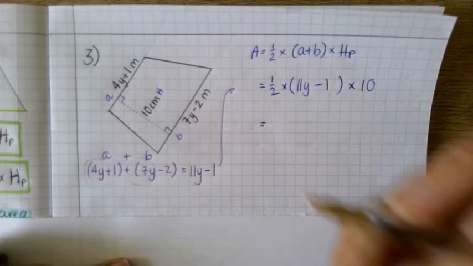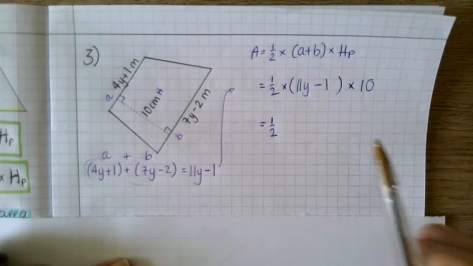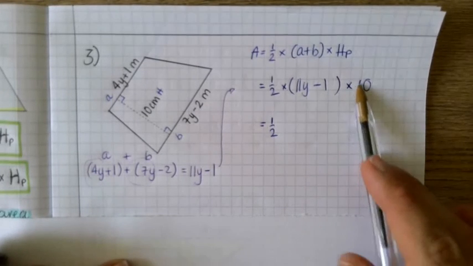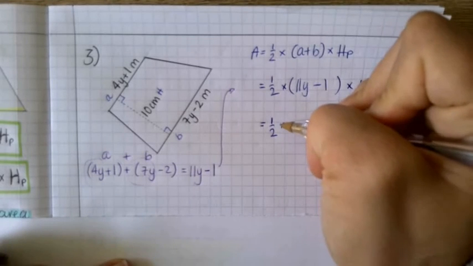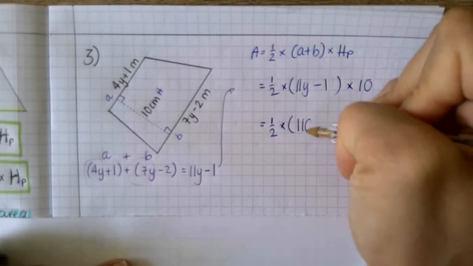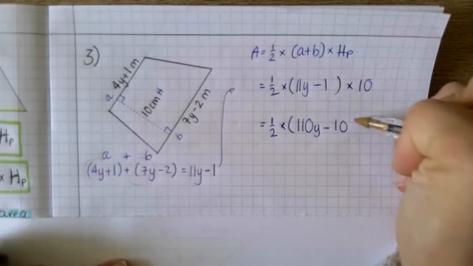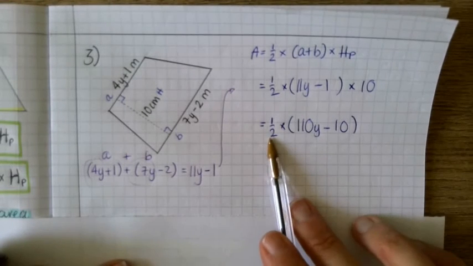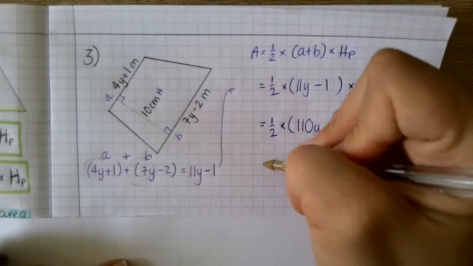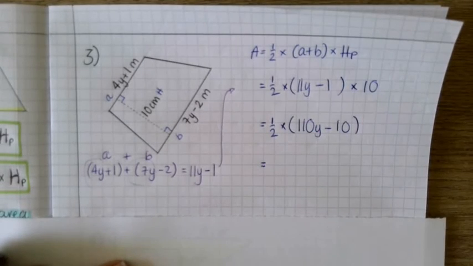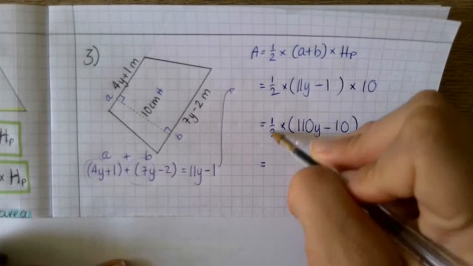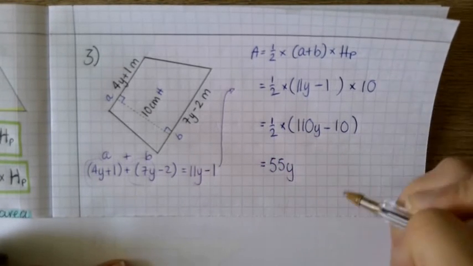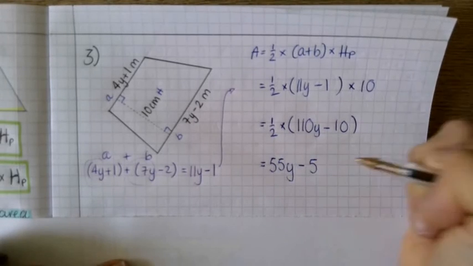Now you should be really good with multiplying single brackets. Now I'm not going to do a grid method for this one. So when I do 10 multiplied by this whole bracket, I'm going to get 110y subtract 10. And then I need to multiply this whole thing by 1/2, and I won't do another grid method for that because we should be very confident with single brackets. I'm going to get 1/2 times 110y is 55y, and 1/2 times negative 10 is negative 5.